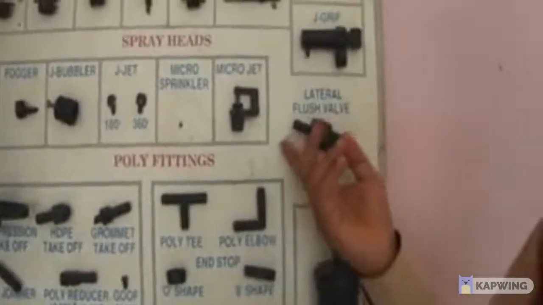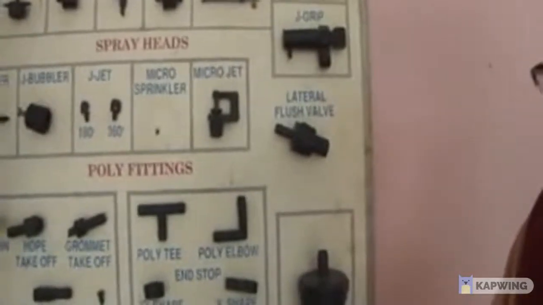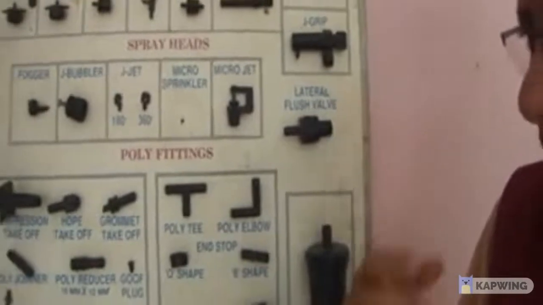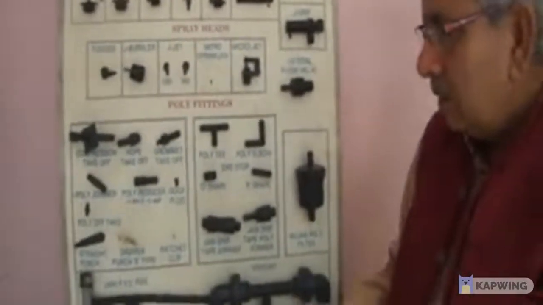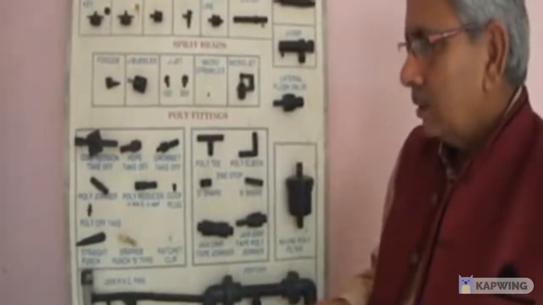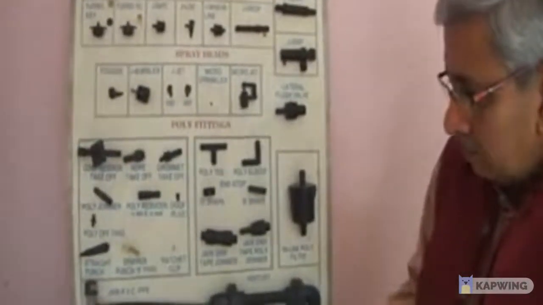We want to flush the lateral pipeline instead of opening the lateral pipeline. So such a provision is there. When you are closing the irrigation water supply, water will be flushed out of this. So there are different components.